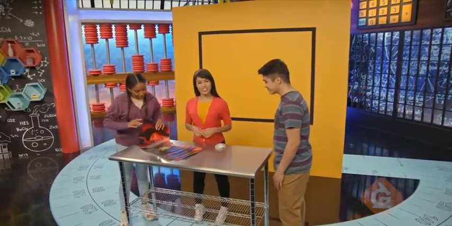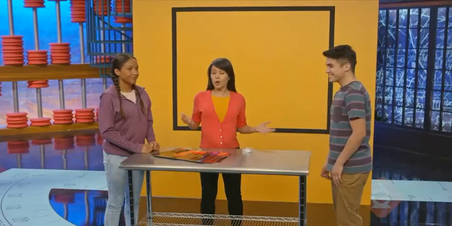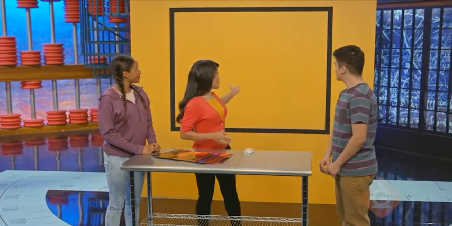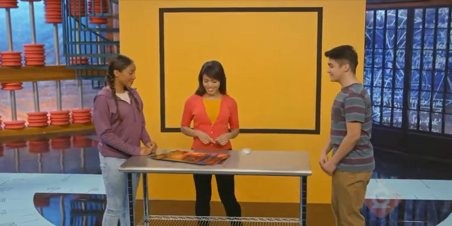Understanding area can help us put up our favorite posters. These are very artsy. Why, thank you. How many posters do you think we'll need to cover this part of the wall? I'm not sure. Let's put them up and find out.